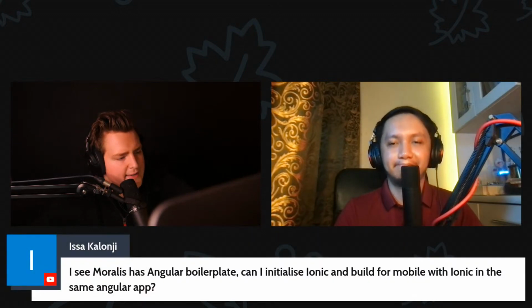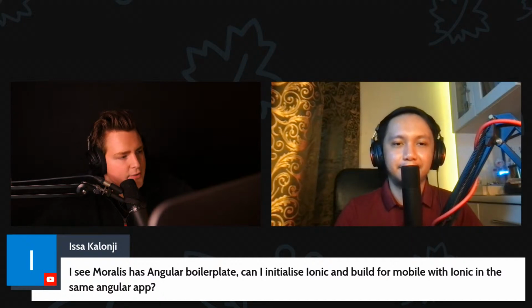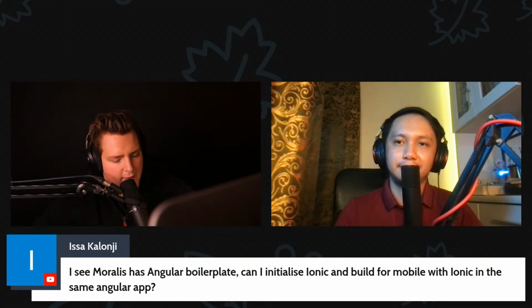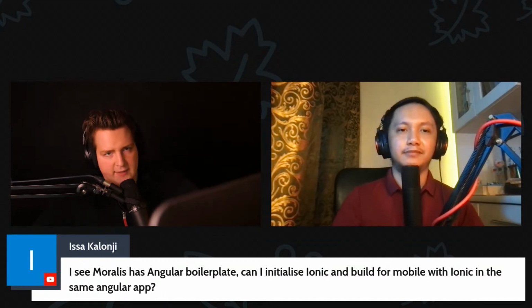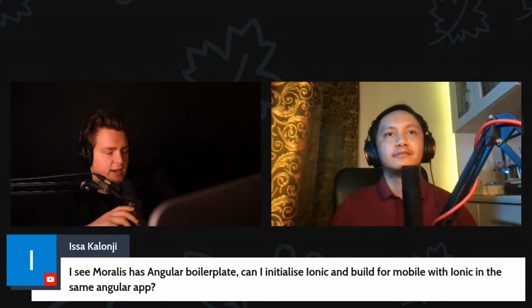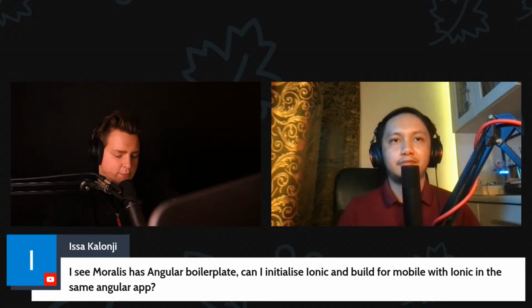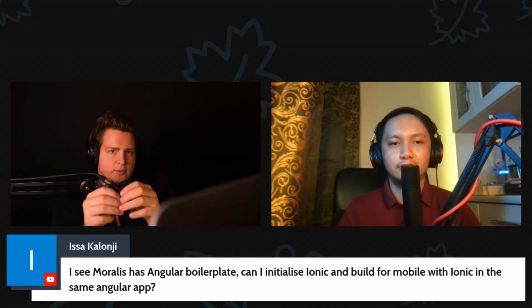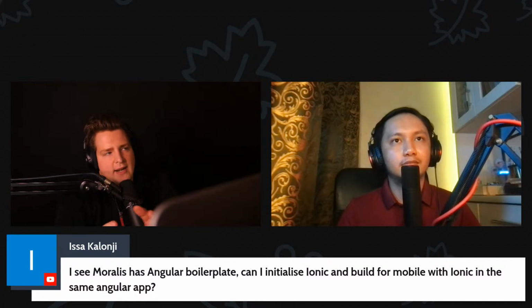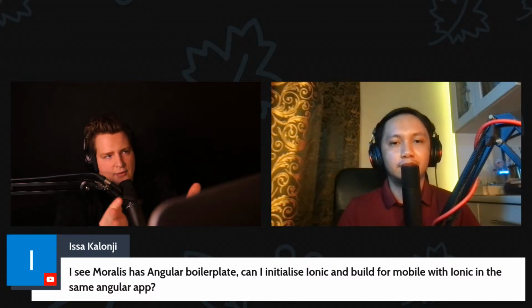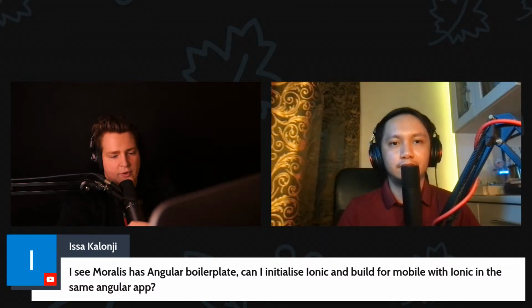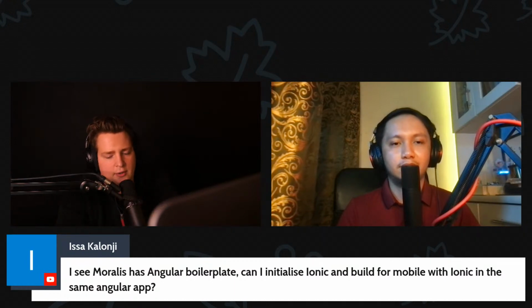I see Moralis has an Angular boilerplate. Can I initialize Ionic? I guess you can. We're not really focusing a lot on Ionic. We're leaving it to the community because Ionic is great, but we're focusing more on the native side with React Native, which is almost native. React Native is as close as you can get to native without it being native, without needing two totally separate apps.